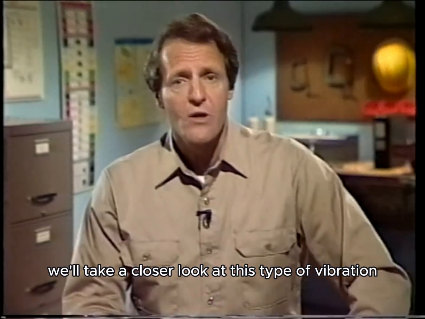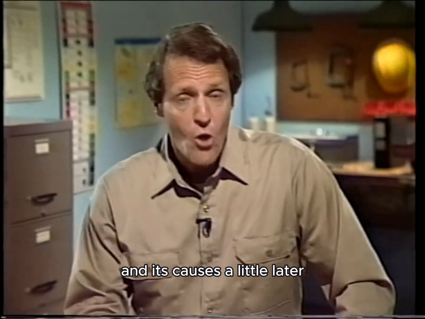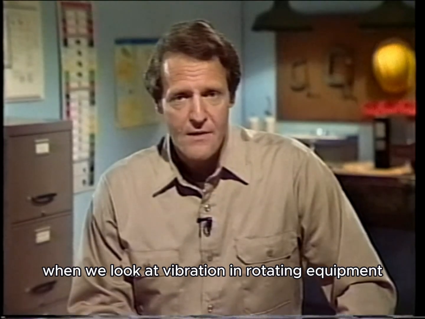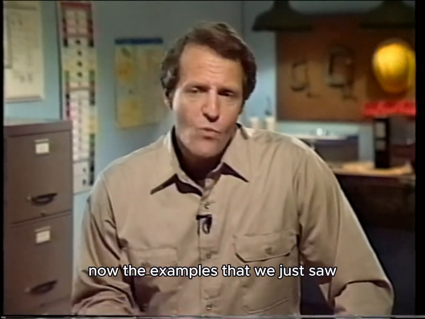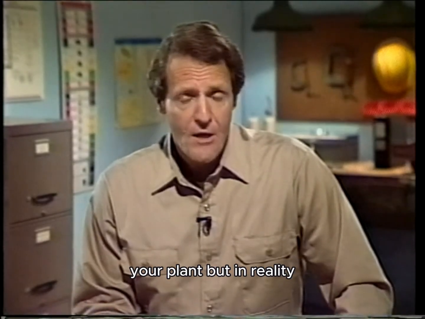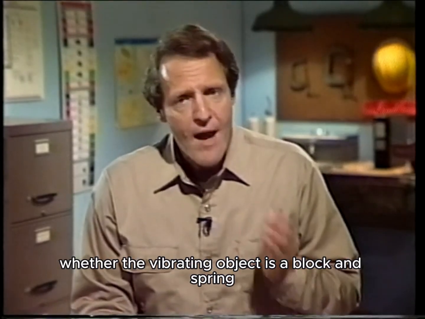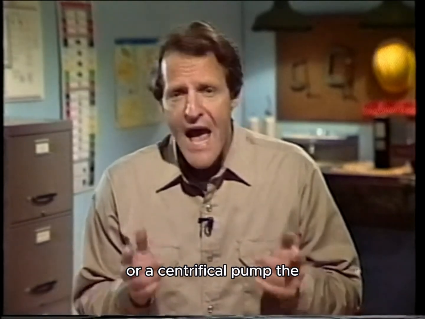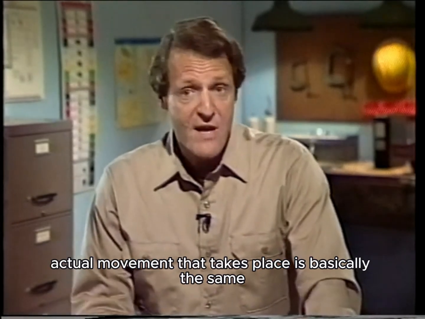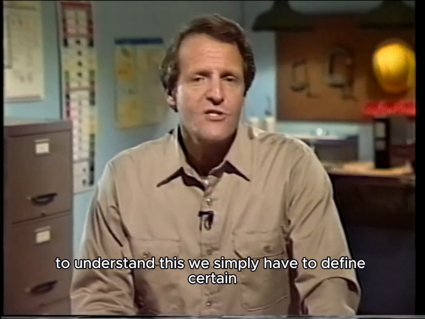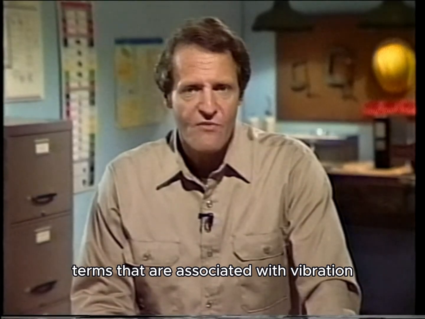We'll take a closer look at this type of vibration and its causes a little later when we look at vibration in rotating equipment. Now, the examples that we just saw may appear to be quite different from the machinery in your plant, but in reality, whether the vibrating object is a block and spring or a centrifugal pump, the actual movement that takes place is basically the same. To understand this, we simply have to define certain terms that are associated with vibration.